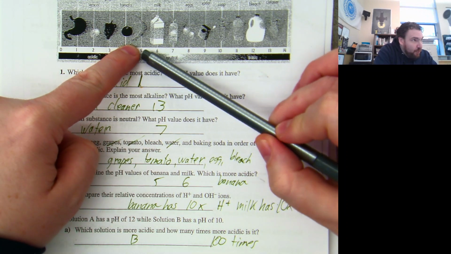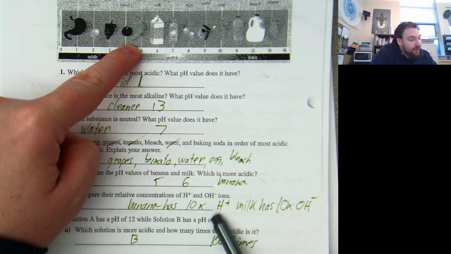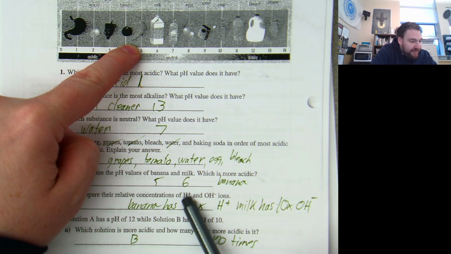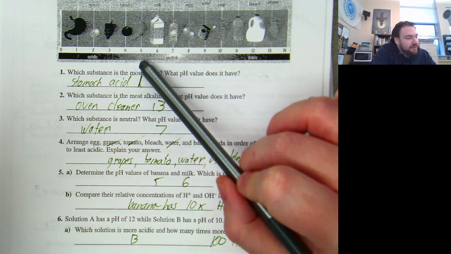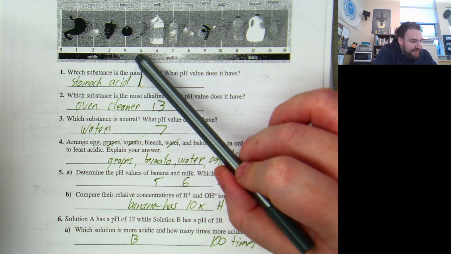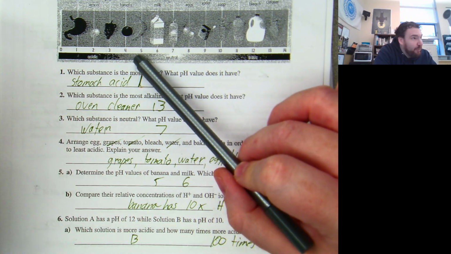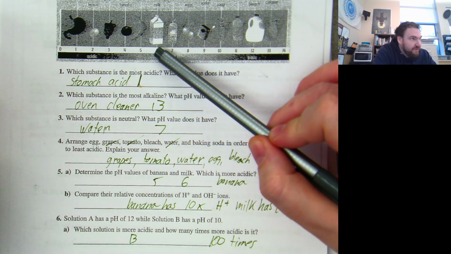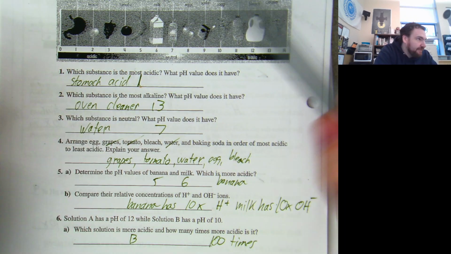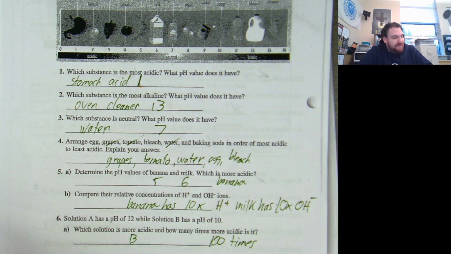The banana, because it's more acidic, is going to have 10 times more hydrogen ions. That's what it's asking here. And then milk is on the acidic side of the scale, but because it's got a higher number than bananas do, it's more basic than a banana, and so it's going to have 10 times more OH. If you move to the right, it's more OH. If you move to the left, it's more H+. So that's 5B. Any other questions, comments, concerns from this page?